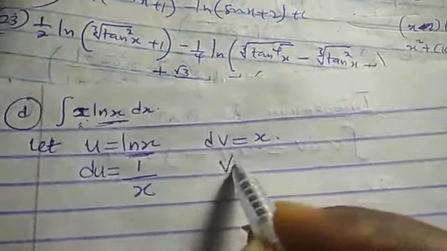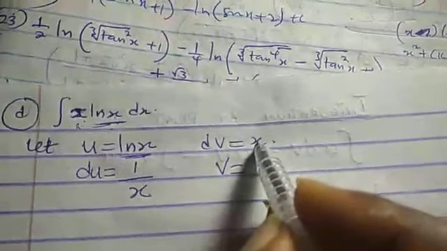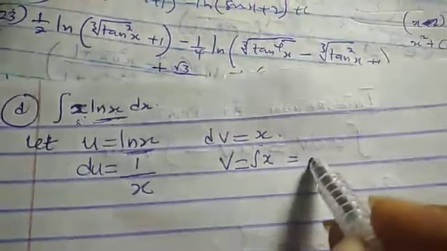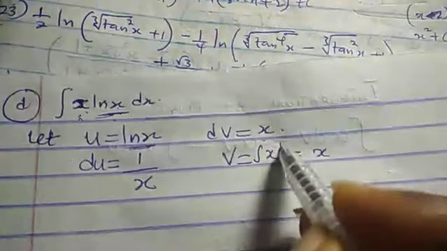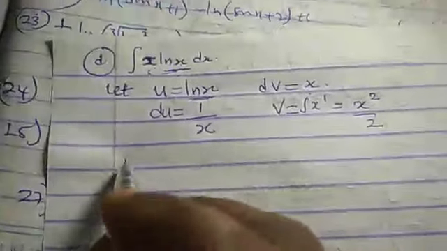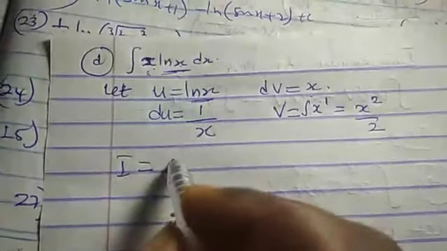Now it remains v. If I integrate x, v means integration of x. This is x to the power 1, so it will be x to the power 2 over 2. So that the integral becomes, the formula again, let me write it here so that we don't make mistakes. The formula is integral u dv is equal to uv minus integral v du.